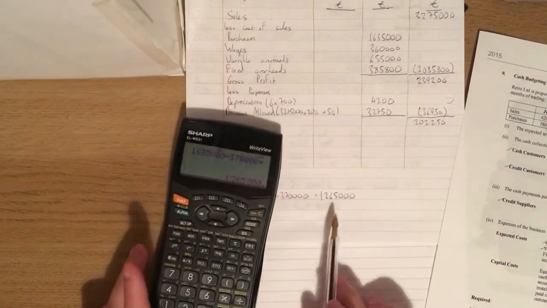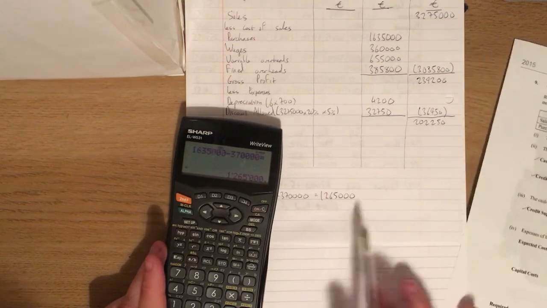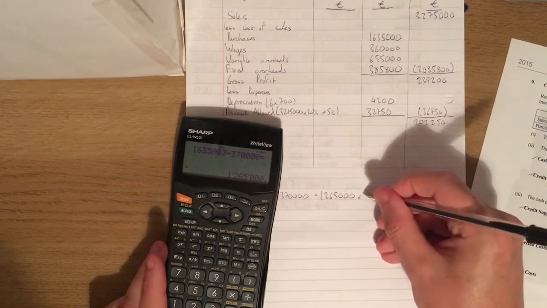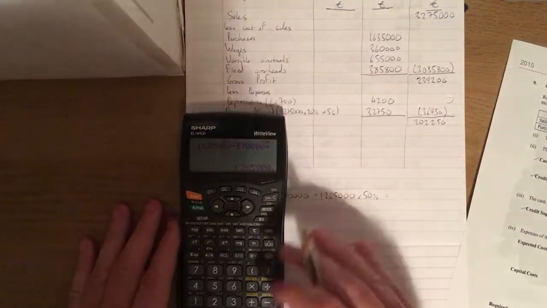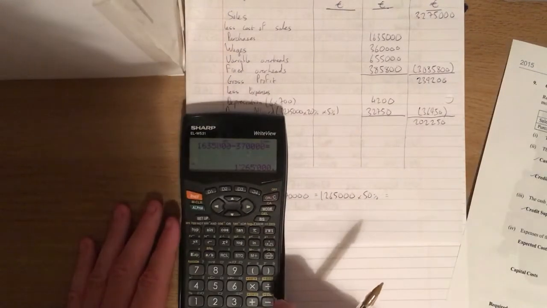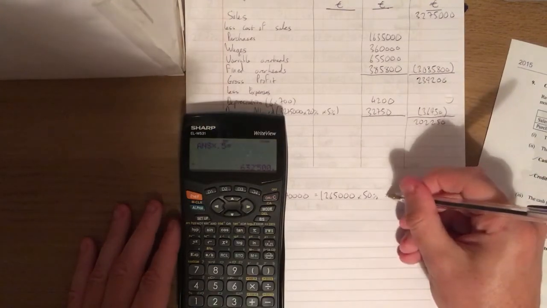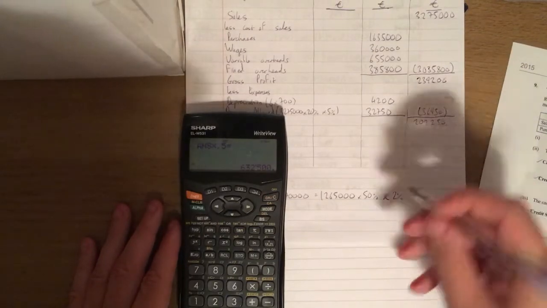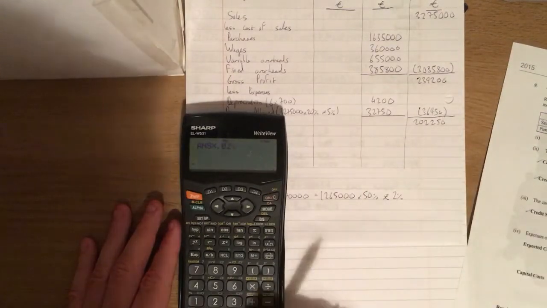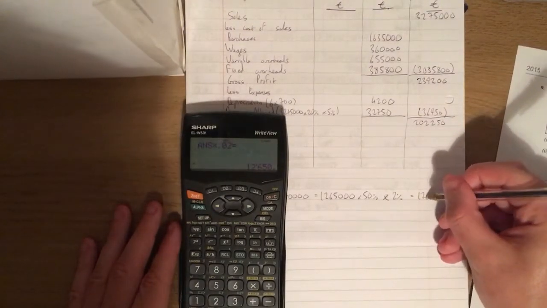So that's purchases that I actually got a discount on. Okay, I get a discount on half my purchases, the ones that I pay for the month after I buy them. So multiply that by 50%, and then the discount I get is 2%. So multiply that by 2%, and that's my discount received.